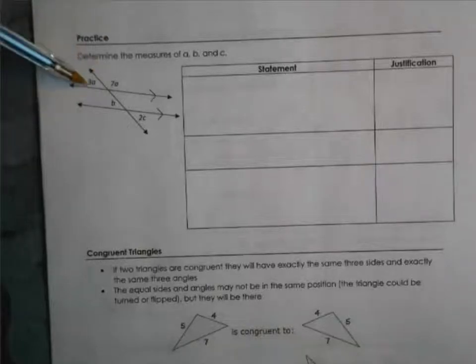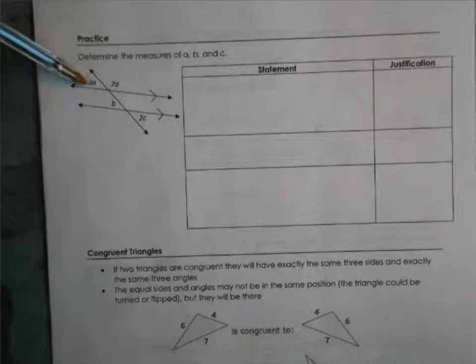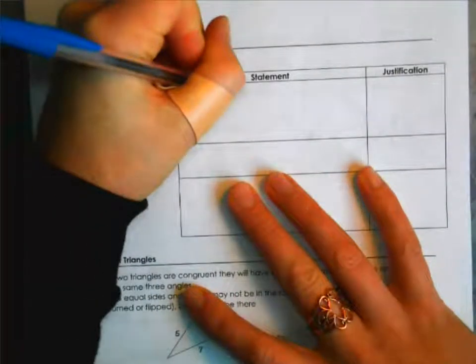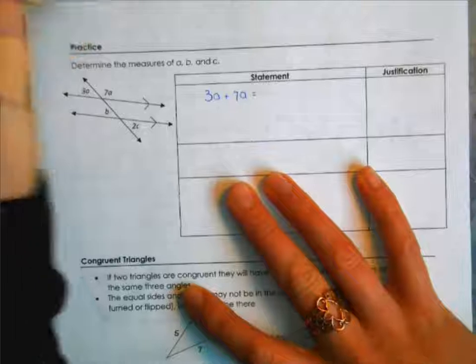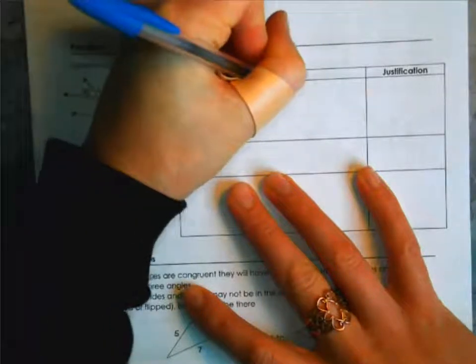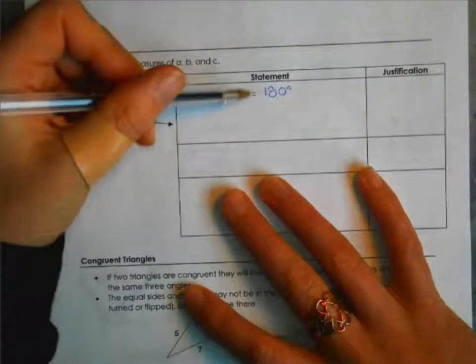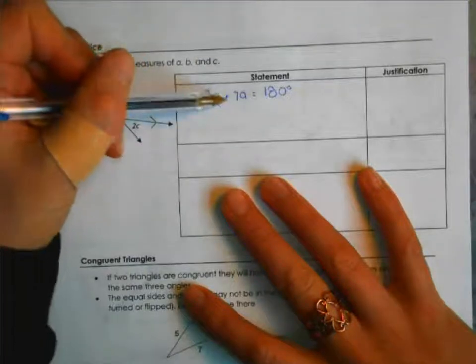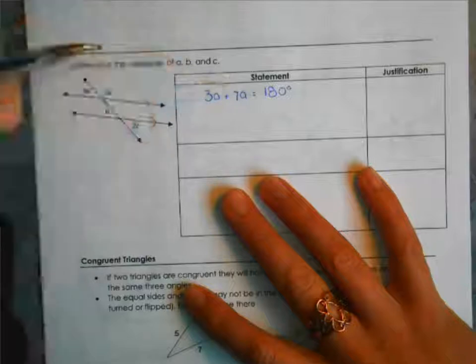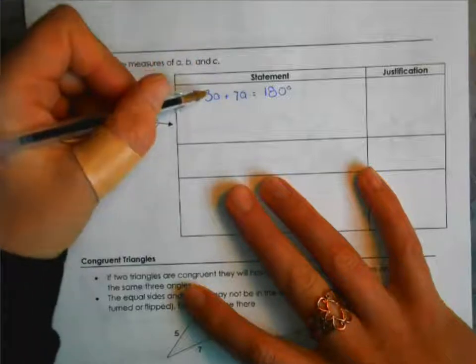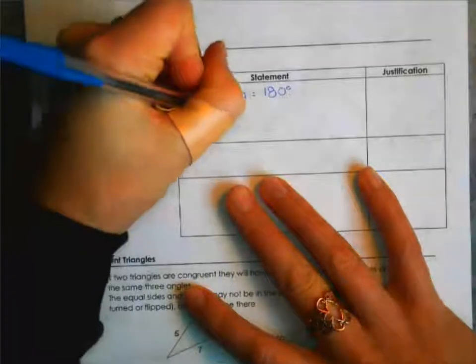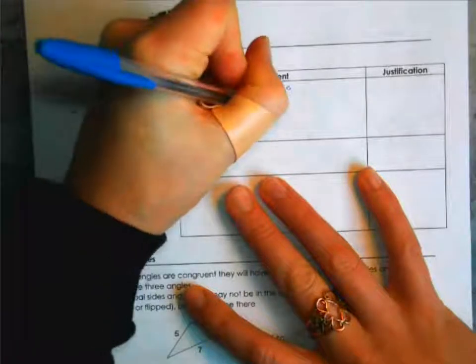So if we fill in an algebraic term that represents that, we would say 3A plus 7A is equal to 180 degrees, right? Now, remember from previous learning that when we have numbers that are being multiplied by the same variable, you can add them together. So we can say 3A plus 7A is going to be equal to 10A, which is equal to 180 degrees.